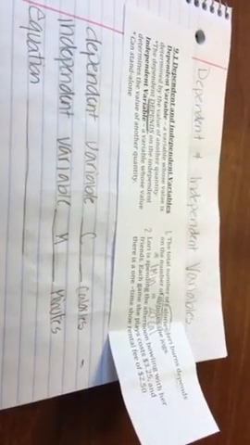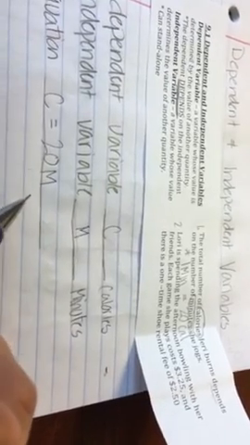The minutes are going to be our independent variable, and our dependent variable is the calories. The number of calories she burns is going to depend on how many minutes she runs. So it's going to be 20, and remember that it's 20 calories times however many minutes.